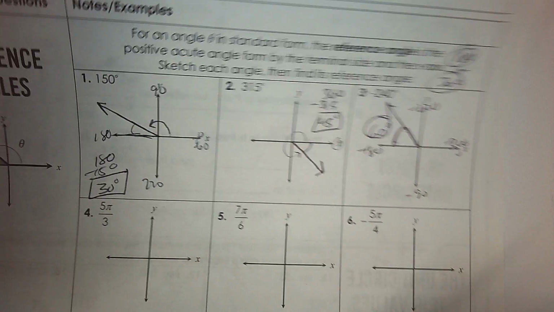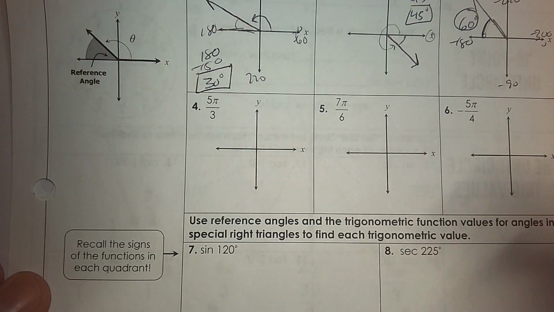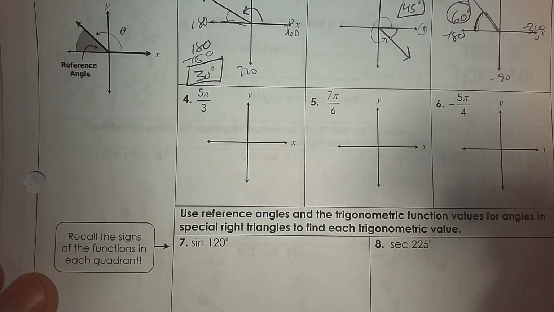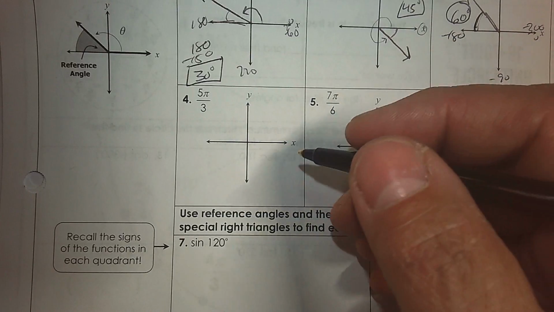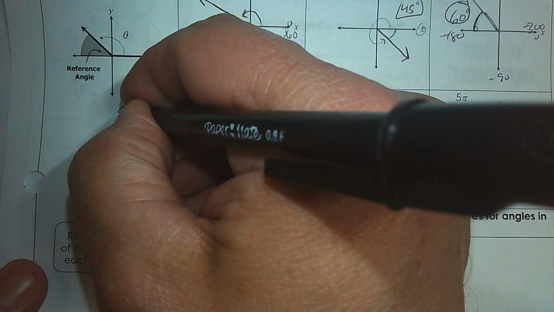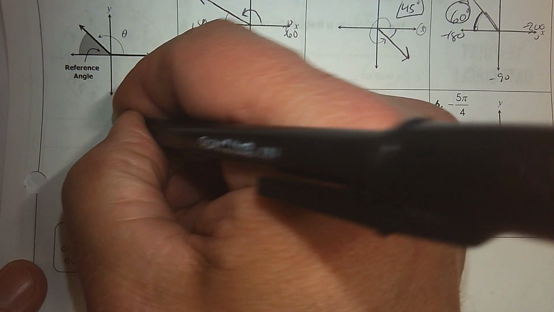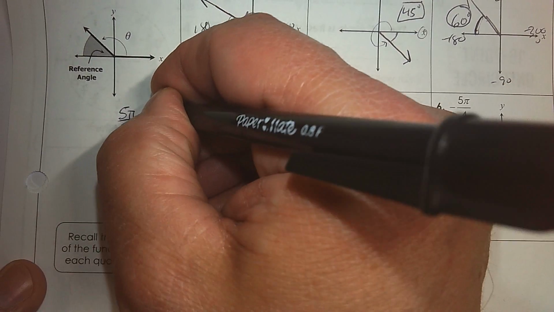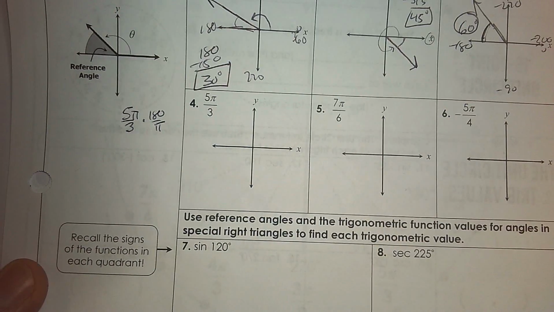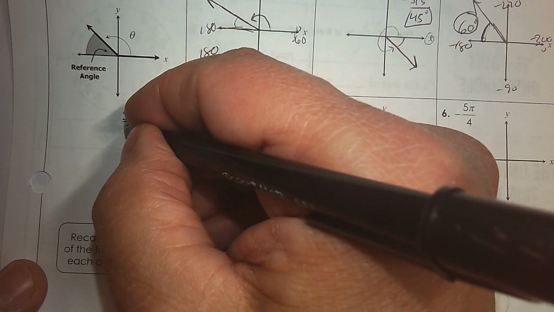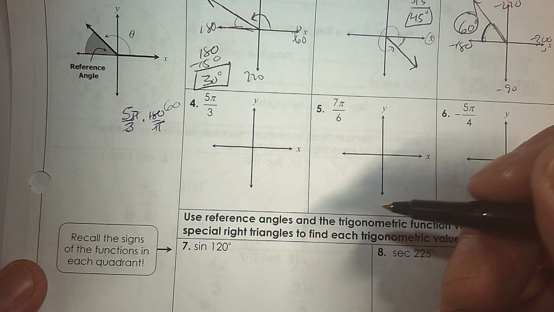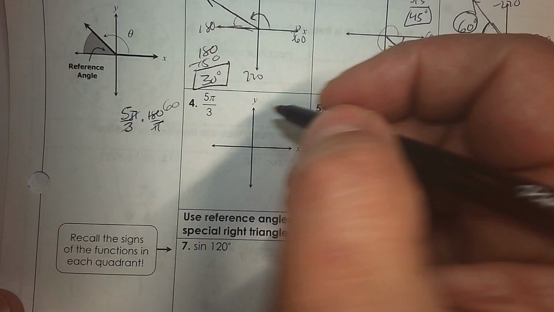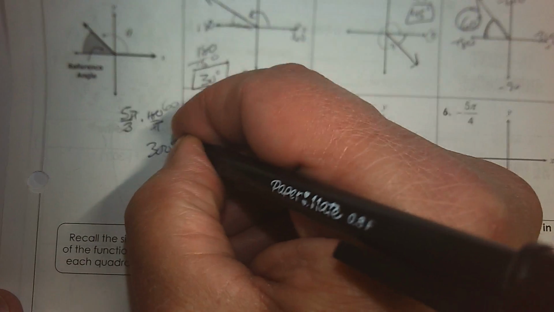What happens when it's in radians? What we're going to have to do. So 5 pi over 3. It's going to be a little more challenging. So for 5 pi over 3, it's probably wise to convert it first. So 5 pi over 3 times 180 over pi. I know the pi's divide out, 3 goes into 180, 60, so it's 60 times 5. It's 300. So that's the same as 300 degrees.